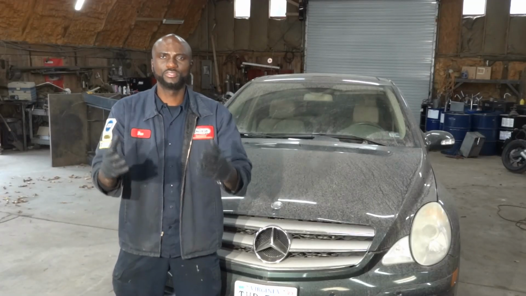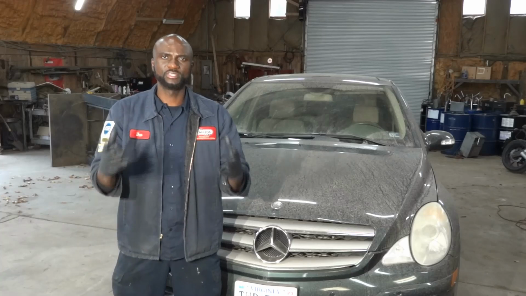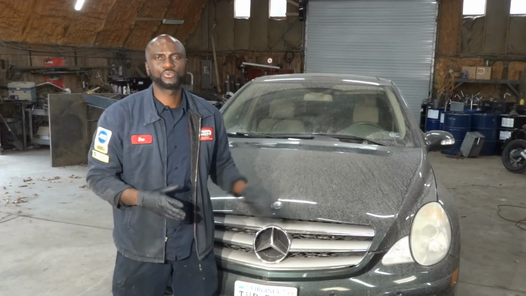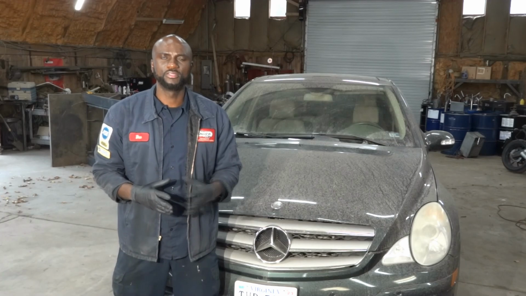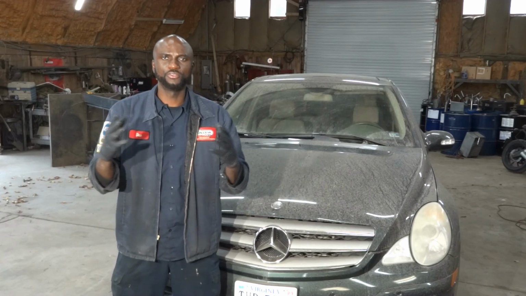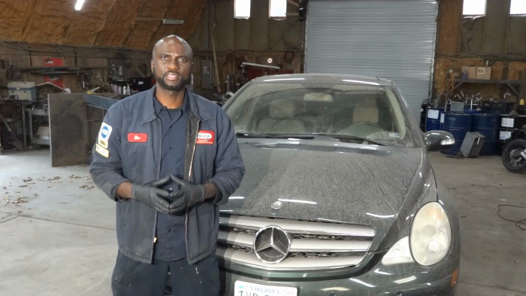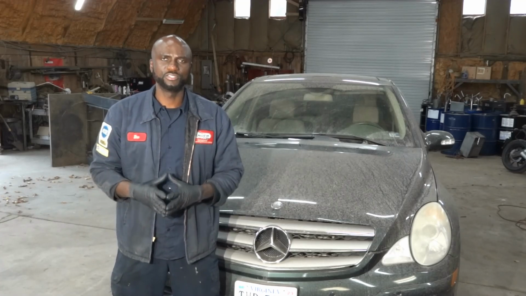Dio here. Today we have a 2008 Mercedes R320 with a 3.0 liter. The customer complaint on this vehicle is that it is losing power intermittently. The customer also stated that the check engine light comes on and off while the engine is running.